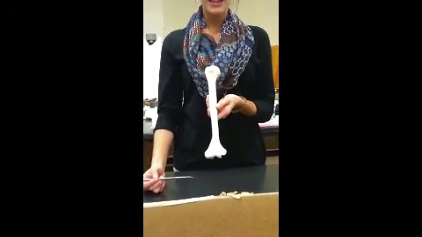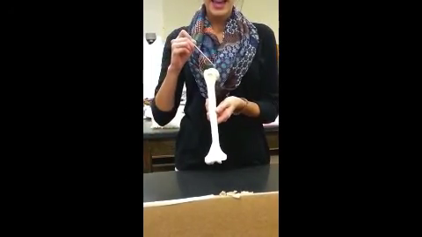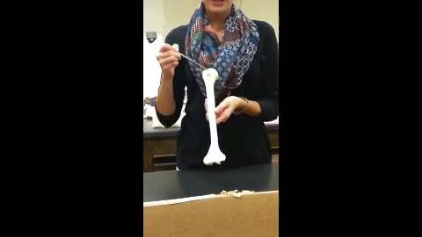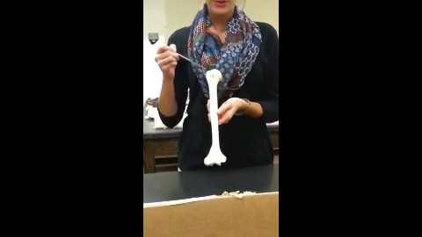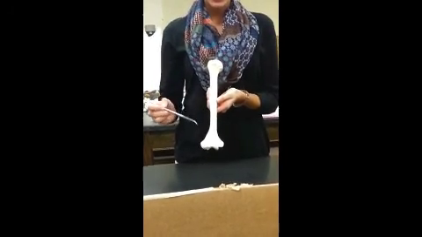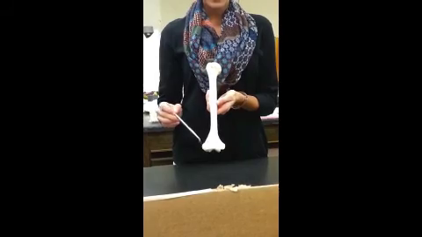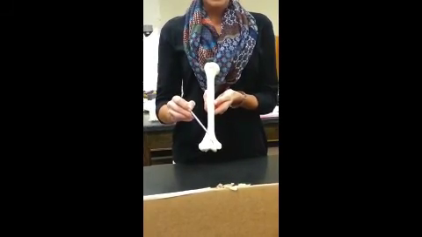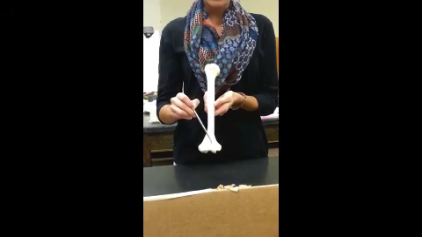This is the right humerus. This is the head, the anatomical neck, the surgical neck, the lesser tubercle, the greater tubercle, the intertubercular groove, the deltoid tuberosity, the radial fossa, the lateral epicondyle, the capitulum, the trochlea, the medial epicondyle, and the coronoid fossa.